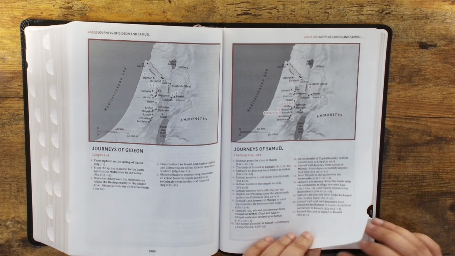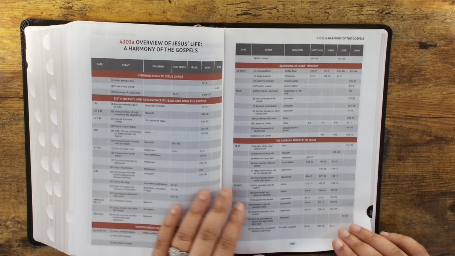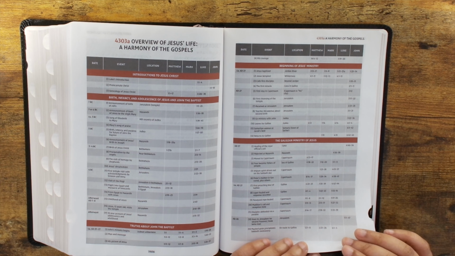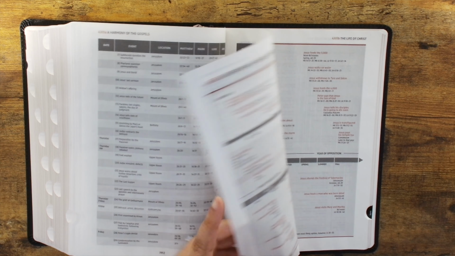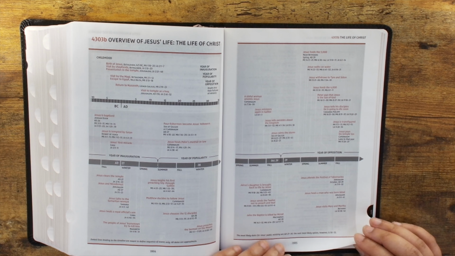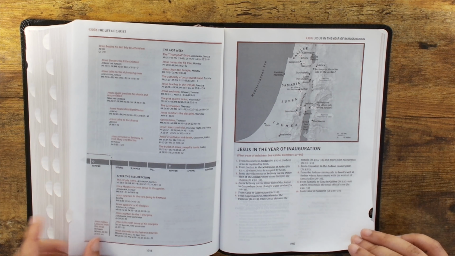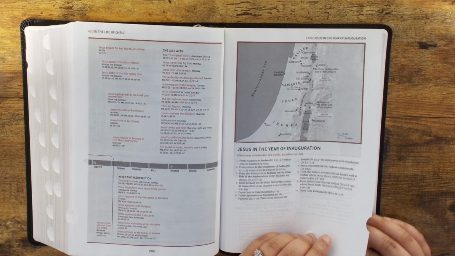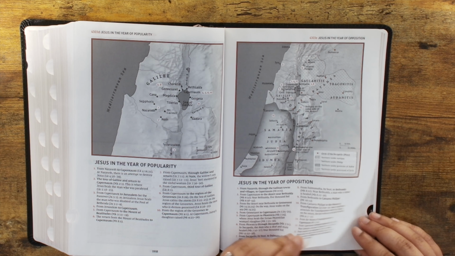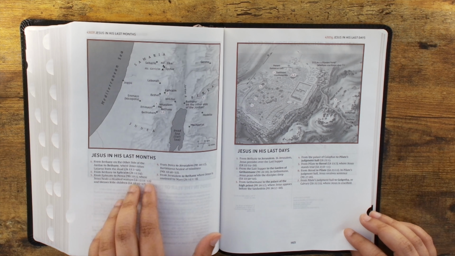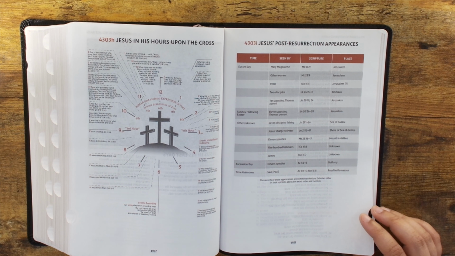Journeys of Gideon, journeys of Samuel, David, Solomon, an overview of Jesus's life, a harmony of the Gospels. So you got your charts here related to that, an overview of Jesus's life, the life of Christ, Jesus in the year of inauguration, Jesus in the year of popularity, in the year of opposition, Jesus in his last months, his last days, Jesus in his hours upon the cross.